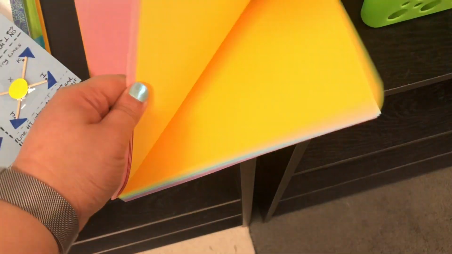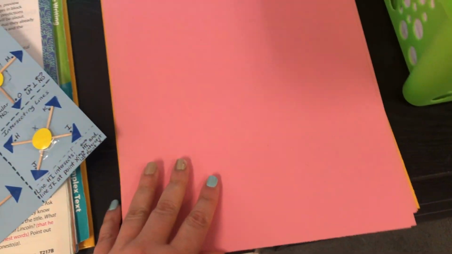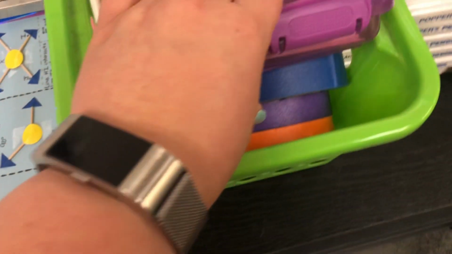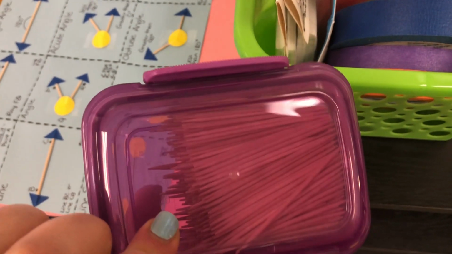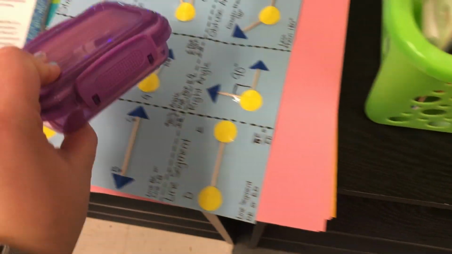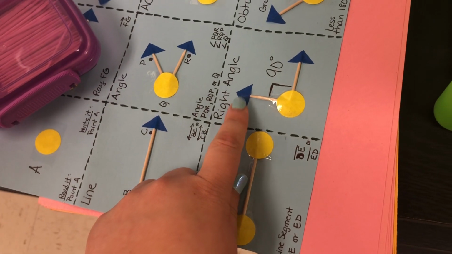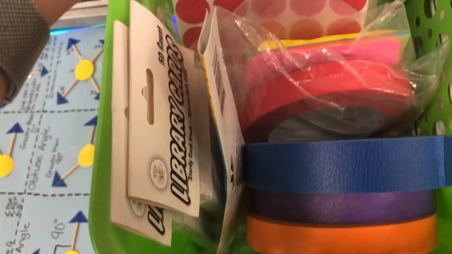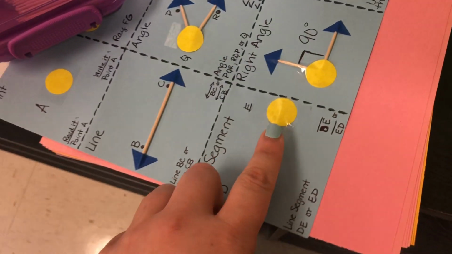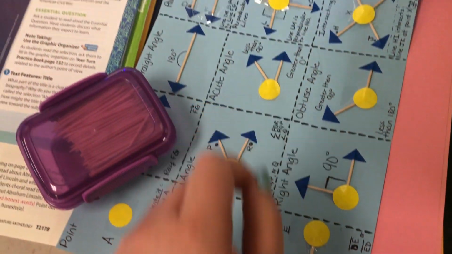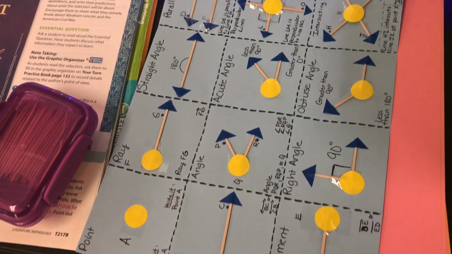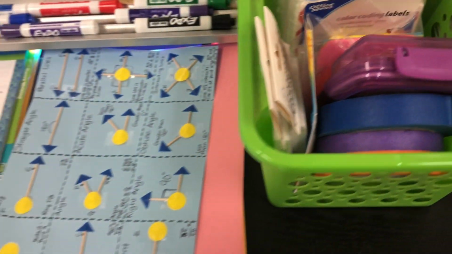They're going to pick a color construction paper, and these are 9 by 12. And then I have all the toothpicks here. Each student is going to get about 14 toothpicks so that they can make all these different lines and angles. And here is painter's tape, which they're going to use to make the little triangles for each line. And we have dots so that those can be the points on the line segments and the angles and the ray, etc.